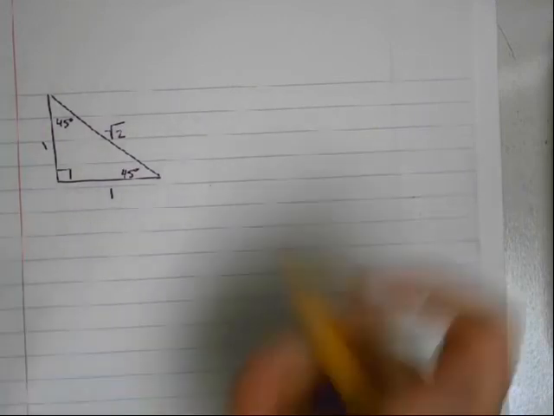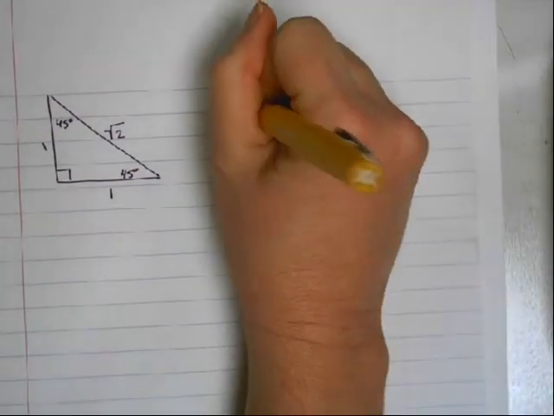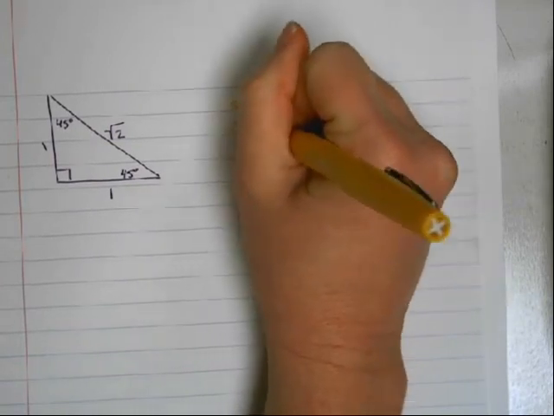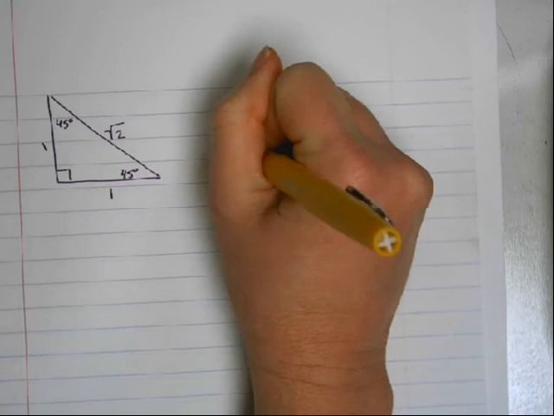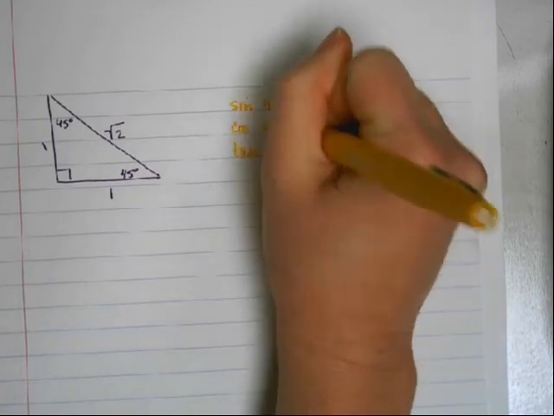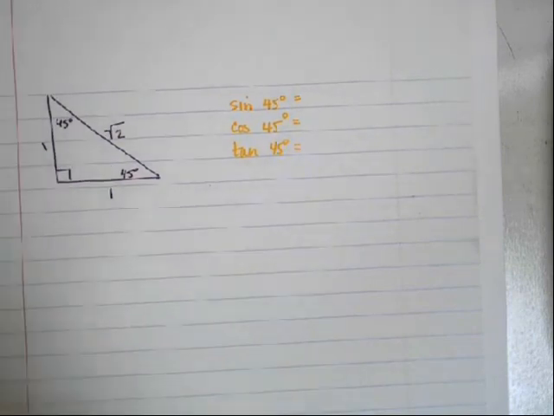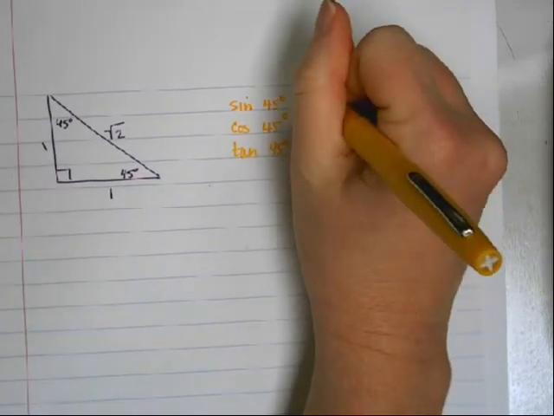So if we're going to find the 6 trig functions for our 45-degree angle, it's 1 over the square root of 2.